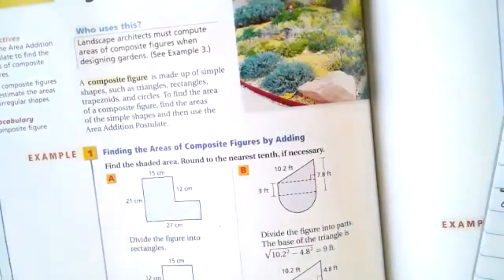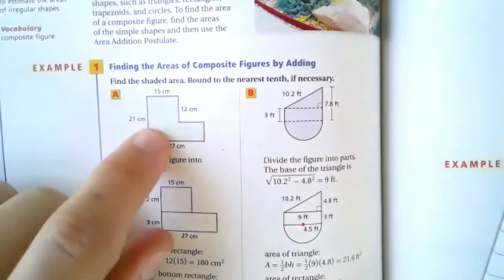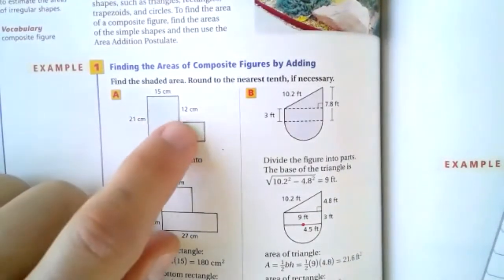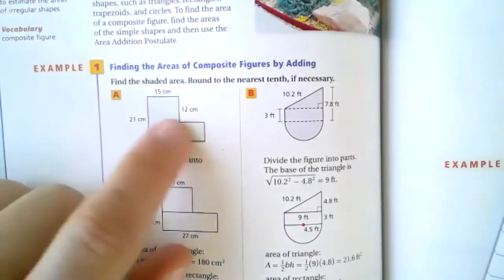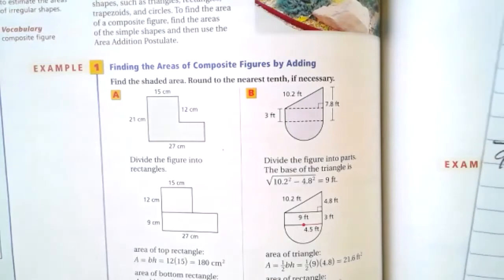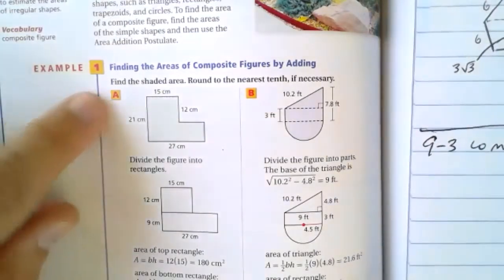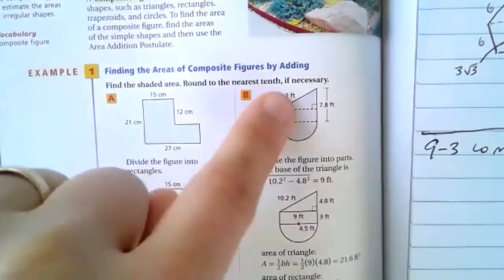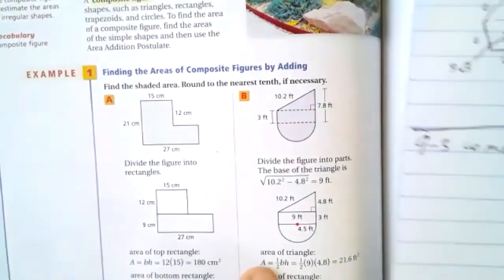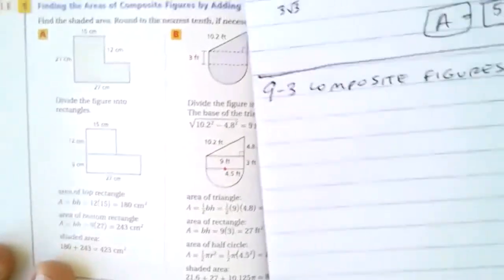this composite figure right here can be broken down into probably 2 or 3 different shapes, depending on how the numbers lay out here. So we're going to write out example A and solve example A, and then we're going to write out example B and solve example B, all right? So we're going to take notes now.